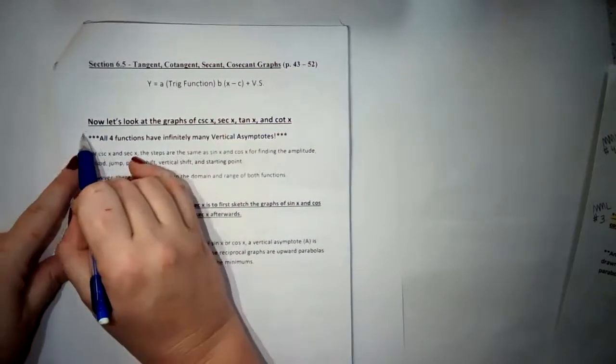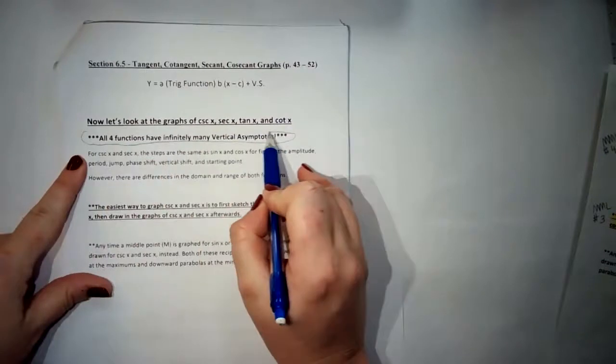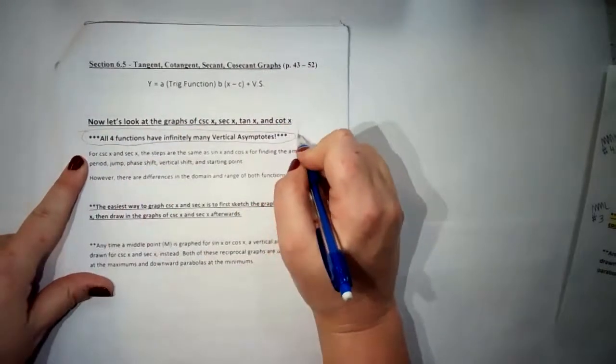So this little sentence here is your MyMathLab number 4. It's probably true or false. Most of you would just hit true, and if it's wrong, hit false, but I'm going to tell you from the get-go, it's true. They have infinitely many vertical asymptotes because they all have places where they're undefined, because they can all be 0 in the denominator.